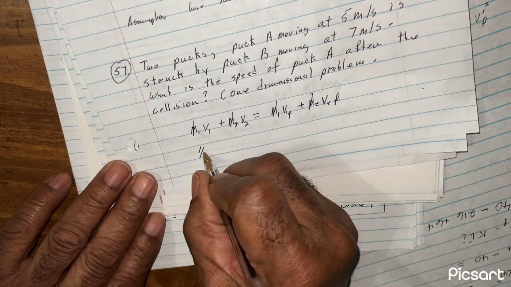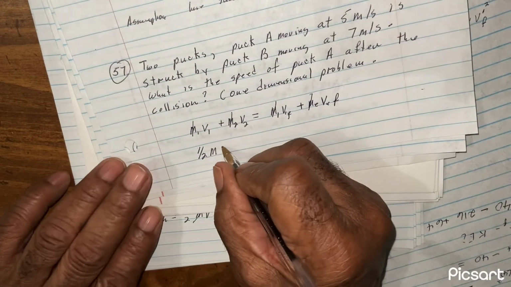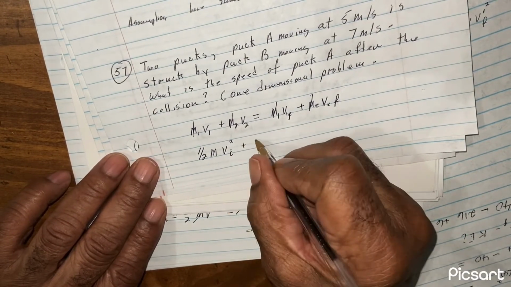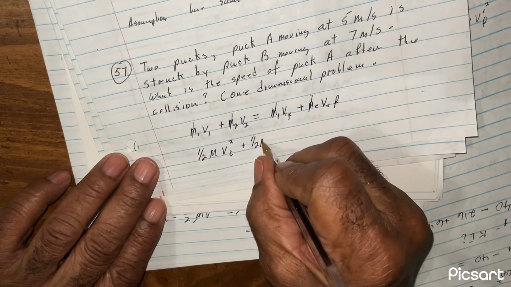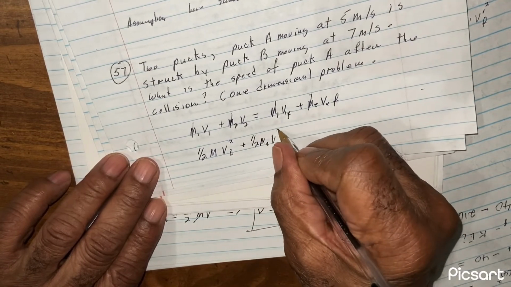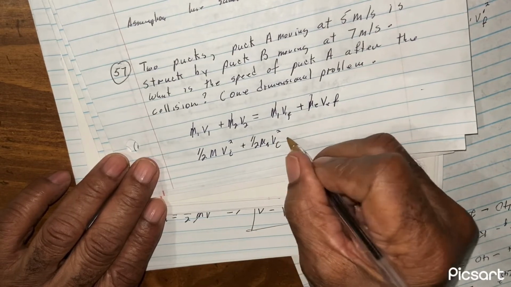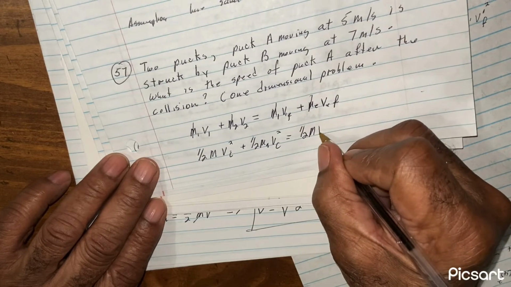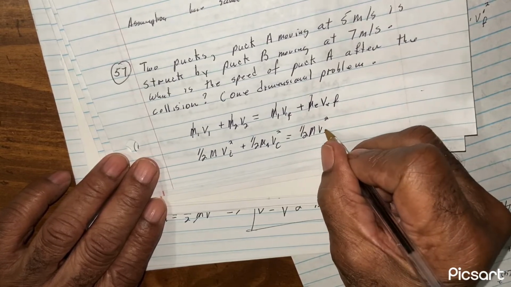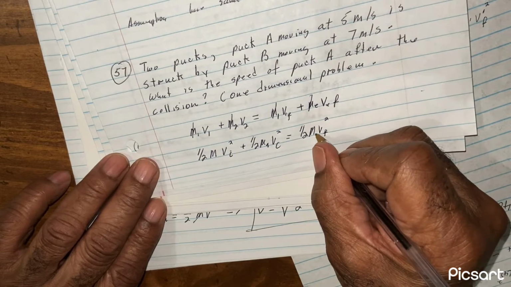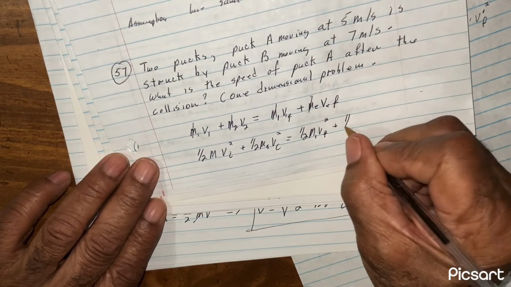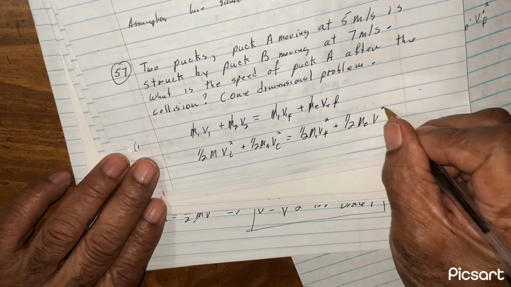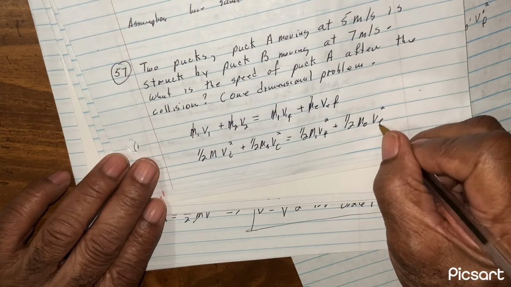So you'd have 1/2 M1 V1 squared initial plus 1/2 M2 V2 squared initial is equal to 1/2 M1 V1 squared final plus 1/2 M2 V2 squared final.